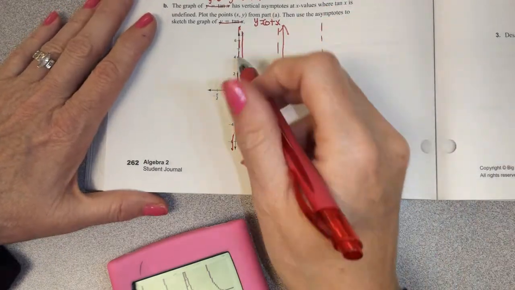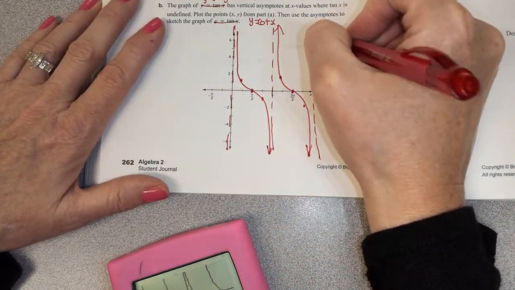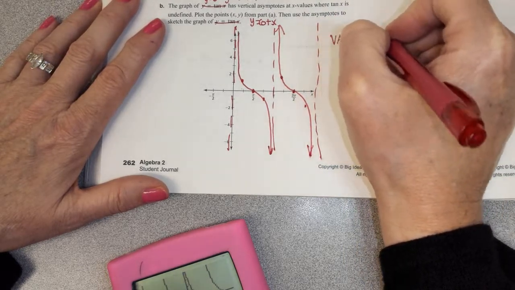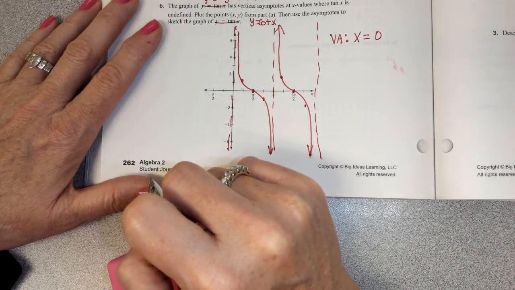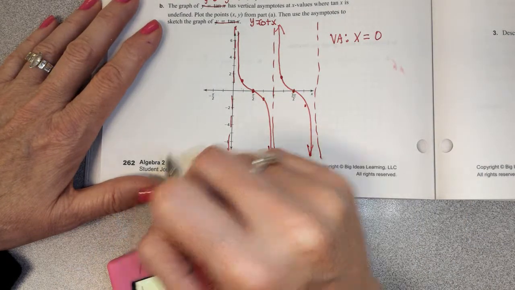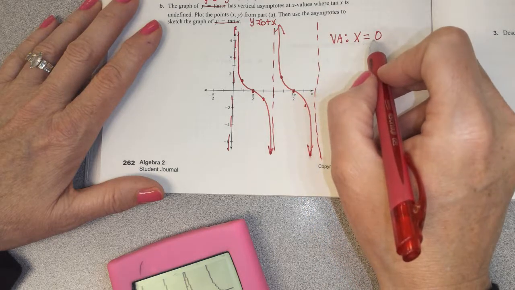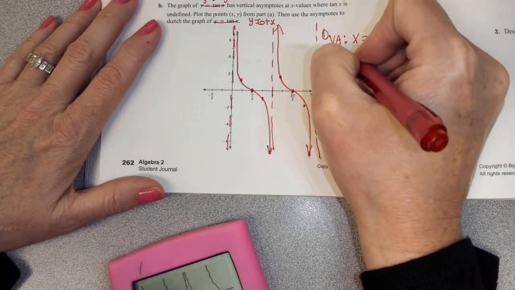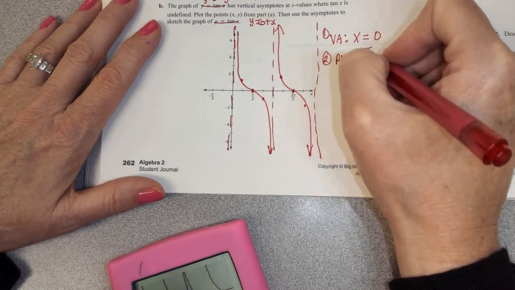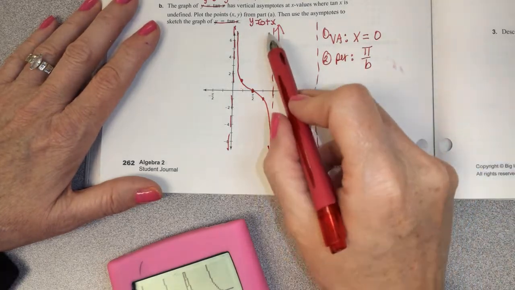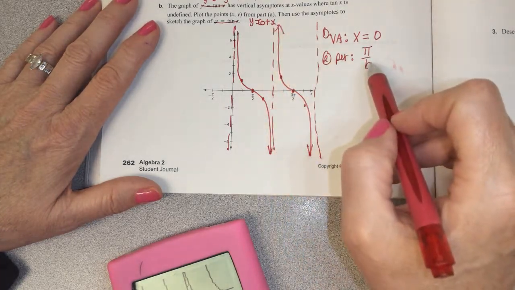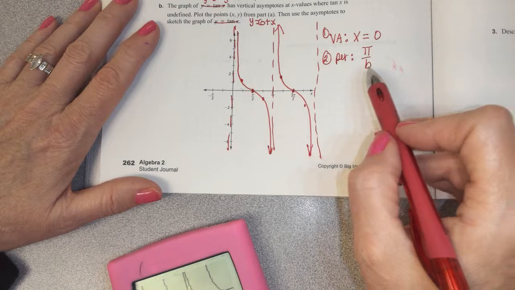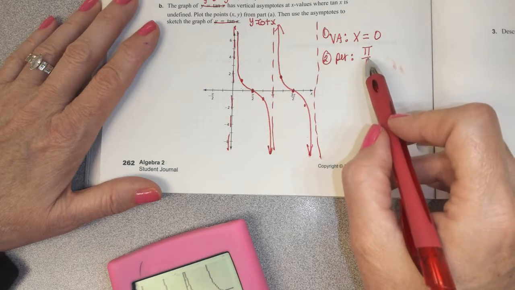Now, the special points we have to know. We have to know that the first vertical asymptote for cotangent is always going to be at x equals 0, as long as we don't have a shift left or right, which we're not going to deal with this year. The second thing we do is find the period. The period on these is pi divided by b. In this case, b is just 1, so the period is pi. See how that's when it starts repeating? After we get to pi, it starts repeating again. So that's why the period is normally pi.